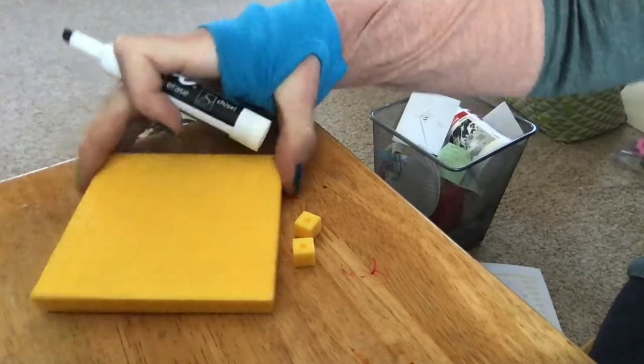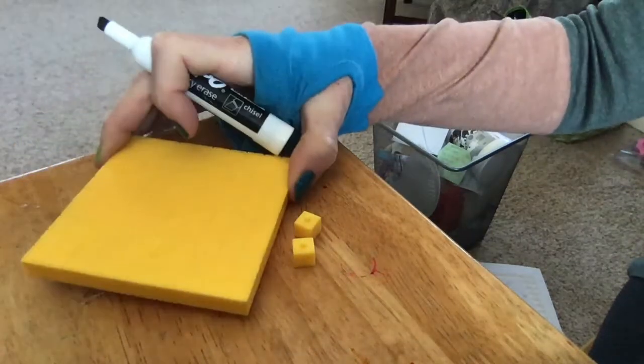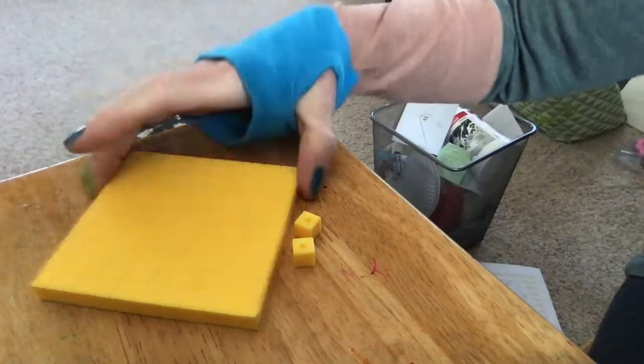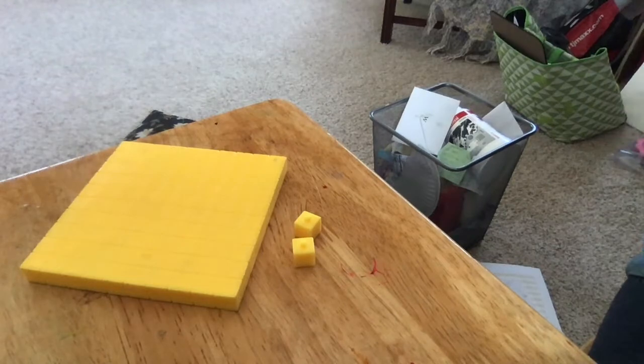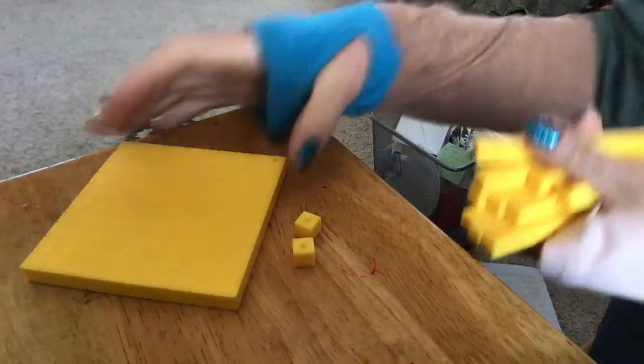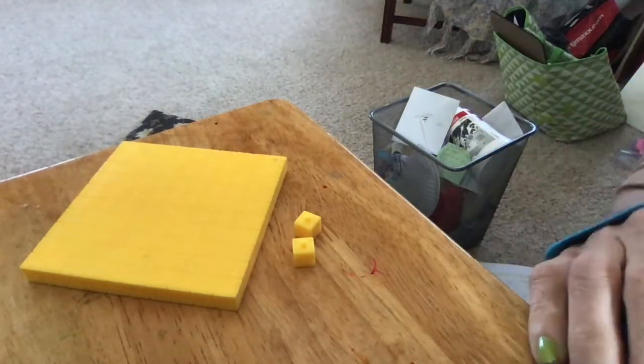Now I cannot take away, this is one piece, right? I know that's 100. I cannot take that away. But what could I do? I could trade my flat. How many longs are in a flat? How many tens are in 100? What do you remember? There are 10 tens in 100.